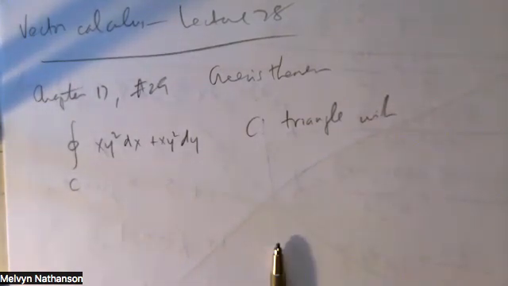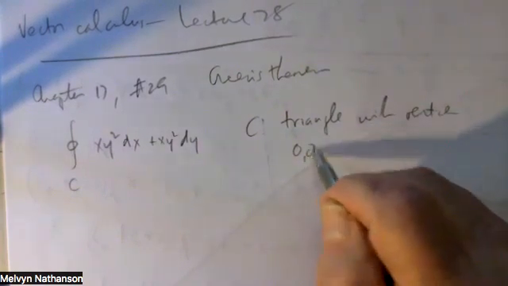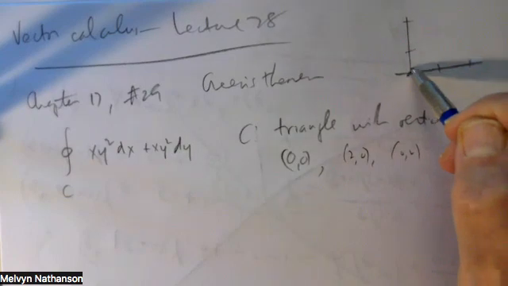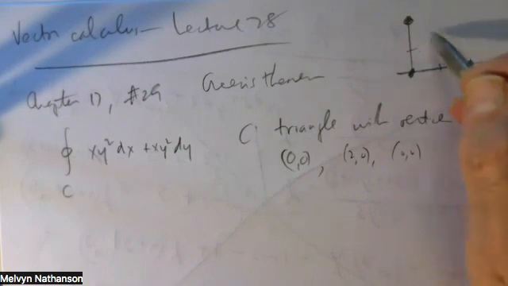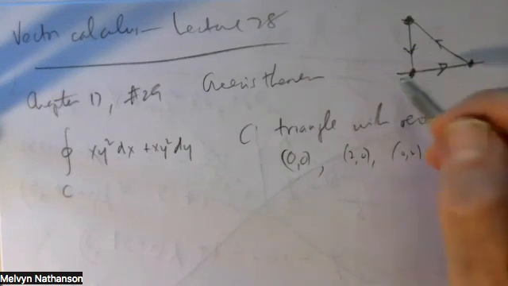Oops, with vertices. Let me just make sure I'm okay. Yeah, I am recording. It's a triangle with vertices (0, 0), (2, 0), and (0, 2), going in a counterclockwise direction. So in the XY plane, this is (0, 0), this is (2, 0), this is (0, 2). So we're going counterclockwise around this triangle like this.